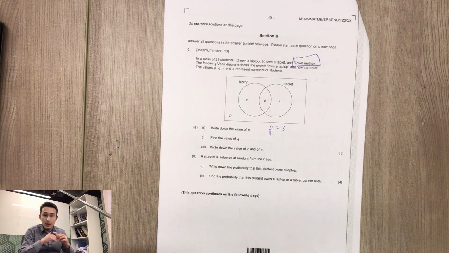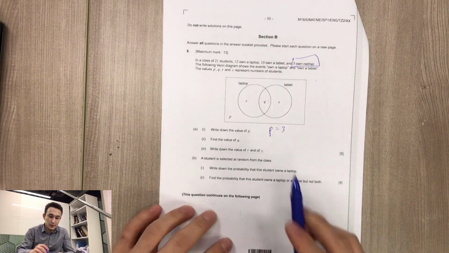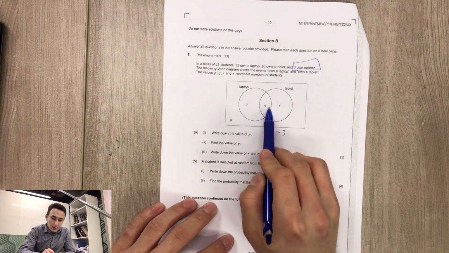There's a so-called addition rule. Maybe some of you have seen this, maybe you haven't, but that's something that I like using. So what we're going to do now is, or we can do simultaneous equations. So it's the following. Let's look at the laptop circle.